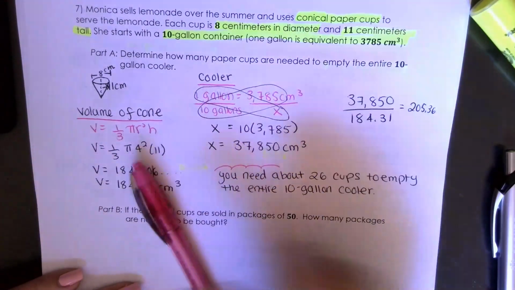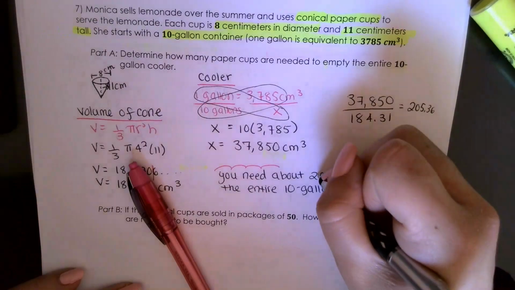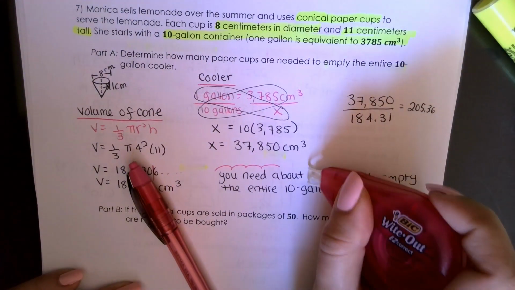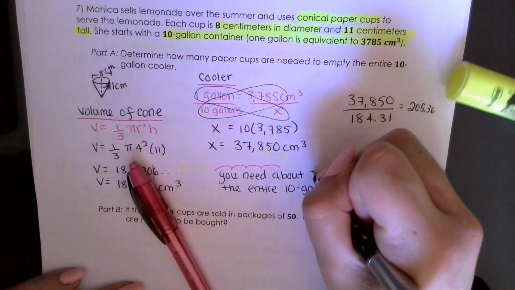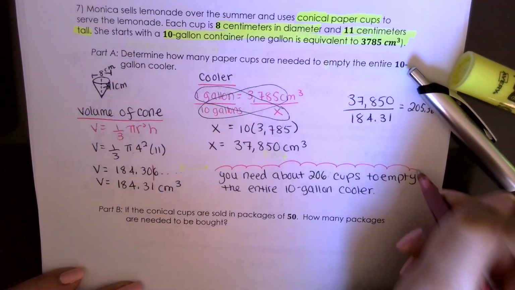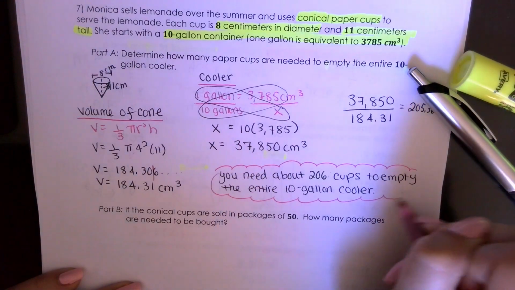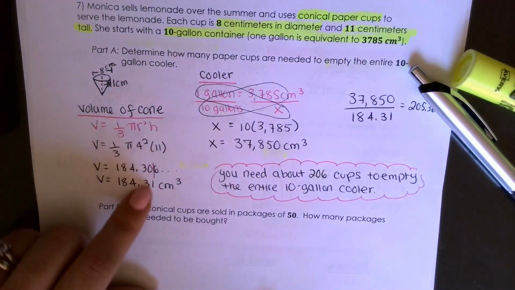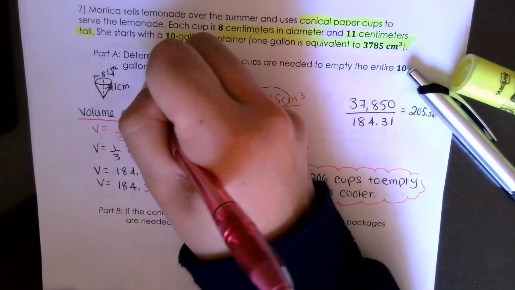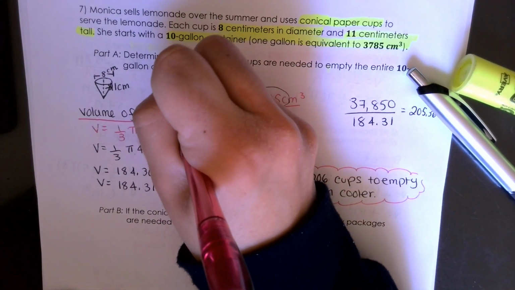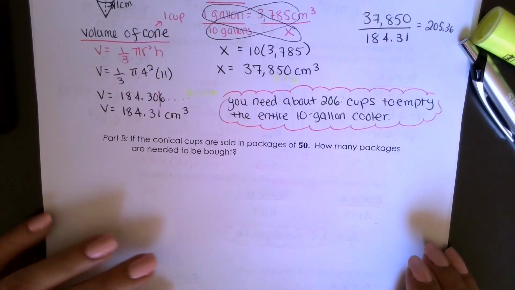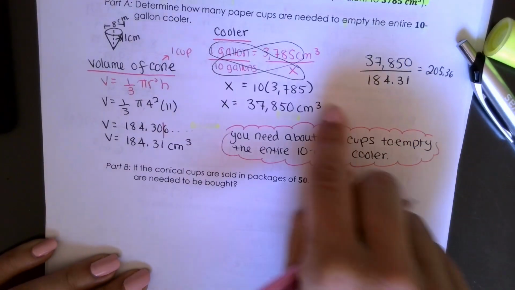Did I put 26? Oh my goodness, it's 206. What is wrong with me? 206. Yeah, that makes more sense. Okay, so you need about 206 cups, I'm sorry, to empty the entire 10-gallon cooler. Because remember, that was just the volume of 1 cup. So you want to write that down: 206 cups to empty all of this.